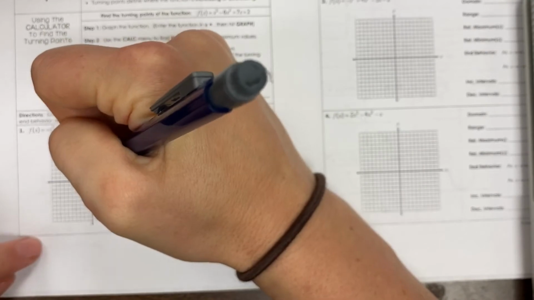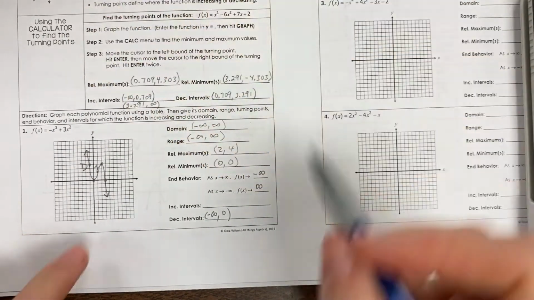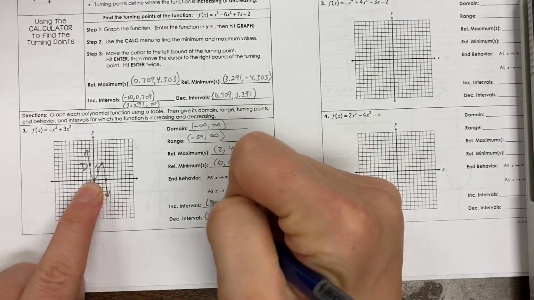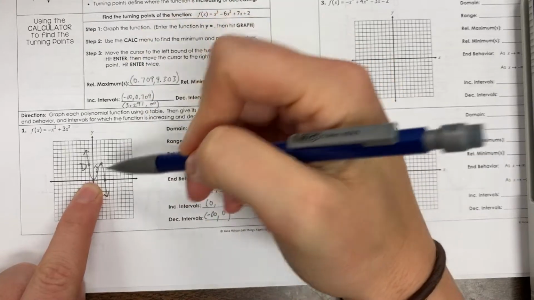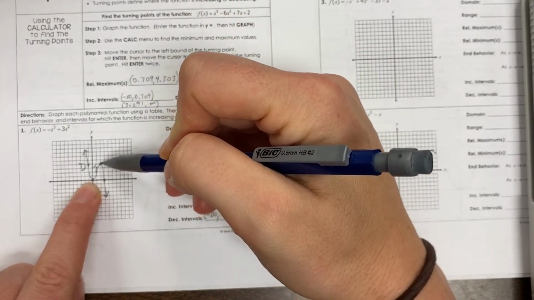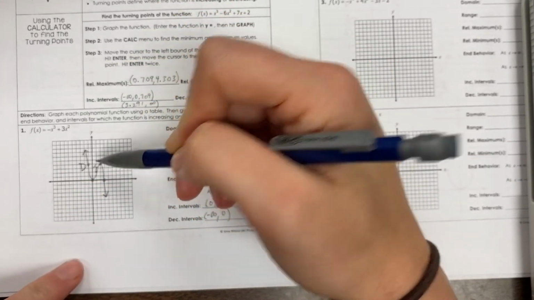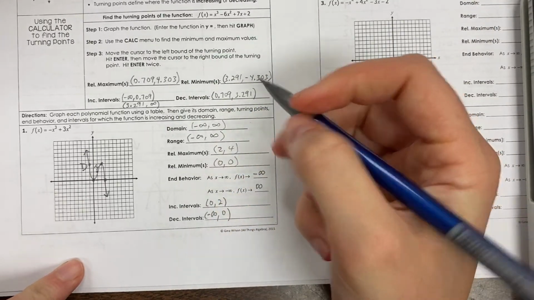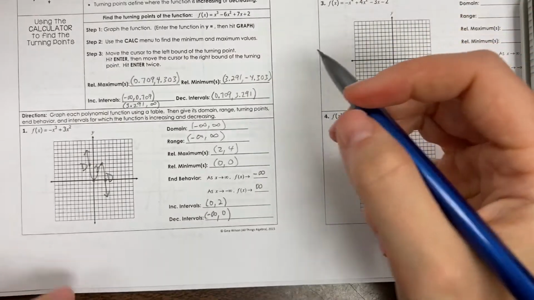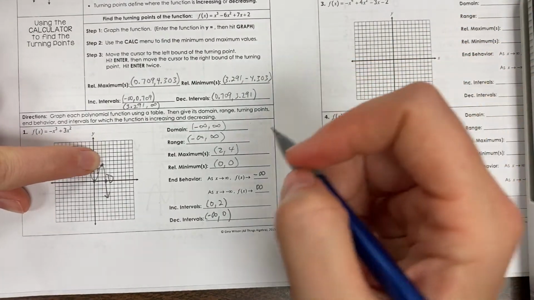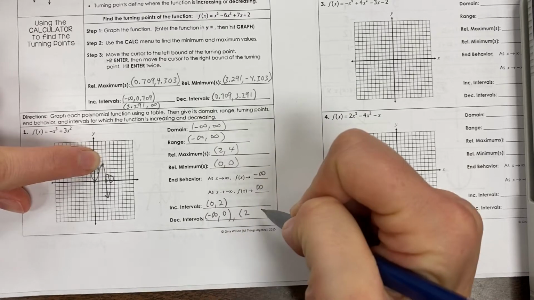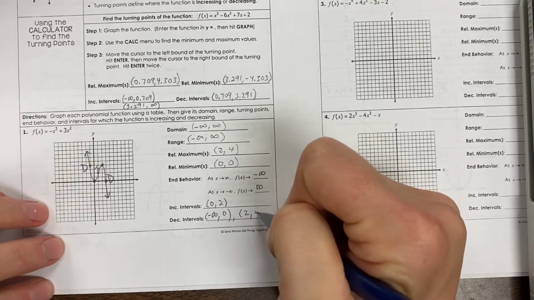Then on this part right here, we are increasing. So I put a little I right there. So that goes from the minimum, which is at 0, and it keeps increasing until you get to the top, which that vertex is at 2. And then we decrease again from this point, which that point is at 2, and it keeps decreasing forever, so all the way to infinity.